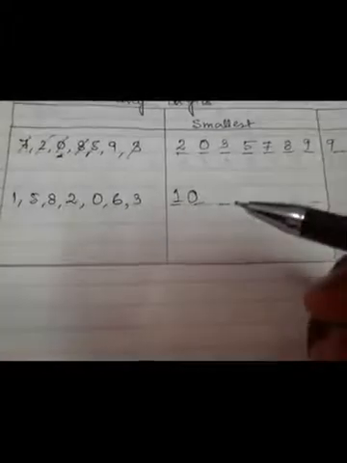Now the next one is 1, 2, 3, 4, 5, 6, 7. Again 7 digits. I have to arrange them into the smallest number. So 1, 2, 3, 4, 5, 6, 7. The digits are 1, 5, 8, 2, 0, 6, 3. Which one is smaller? 0? No. 1. I'll write 1 here. Next, rule number 2 says I will write 0 after the smallest digit. Then I'll carry on according to ascending order.